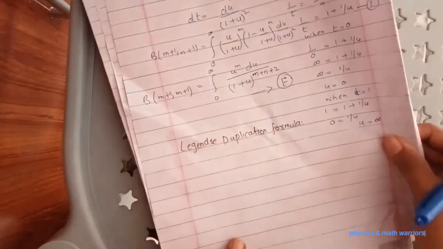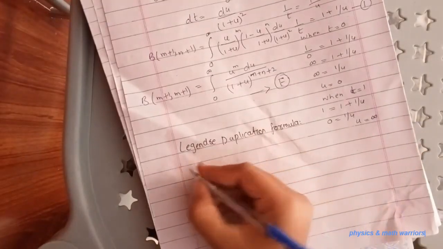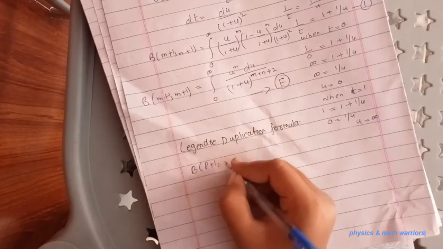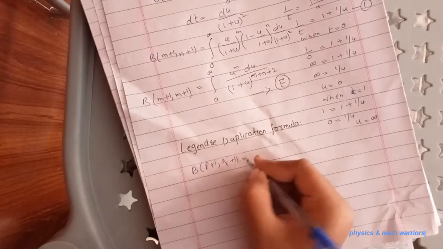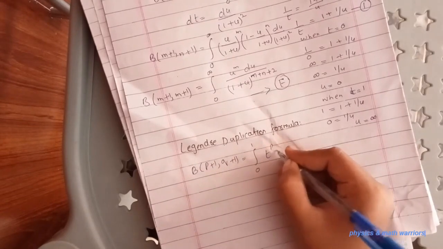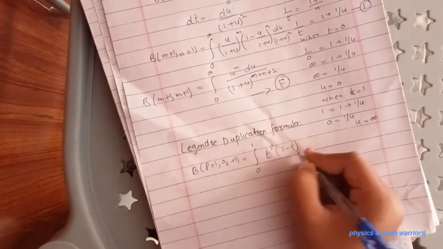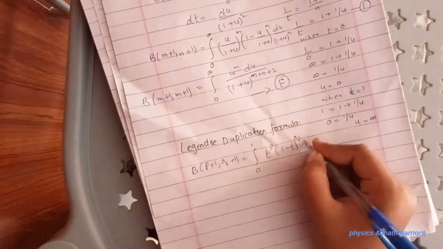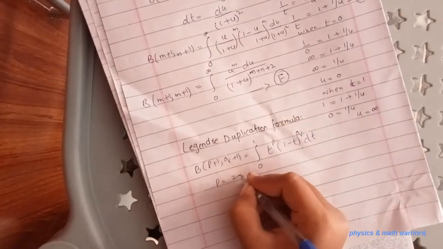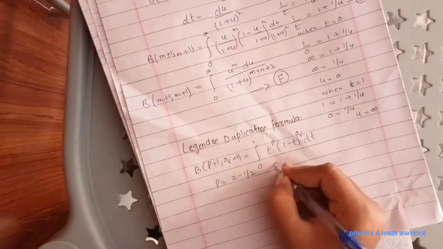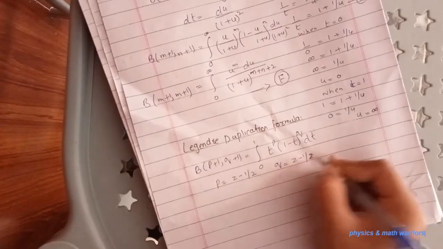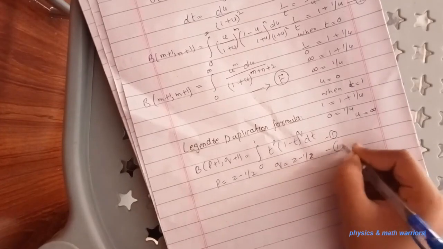Now we will discuss the Legendre duplication formula. We know beta(p plus 1, q plus 1) is equal to integral 0 to 1 t raised to power p (1 minus t) raised to power q dt. Now put p is equal to (z minus 1) by 2 and q is equal to (z minus 1) by 2 in equation 1.